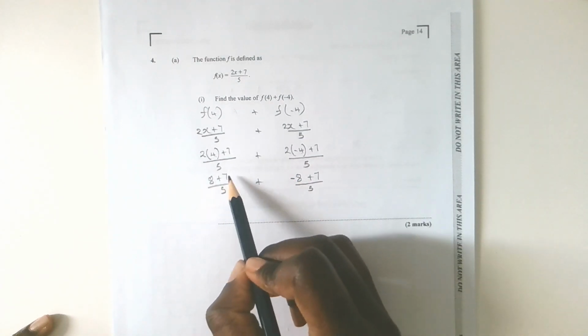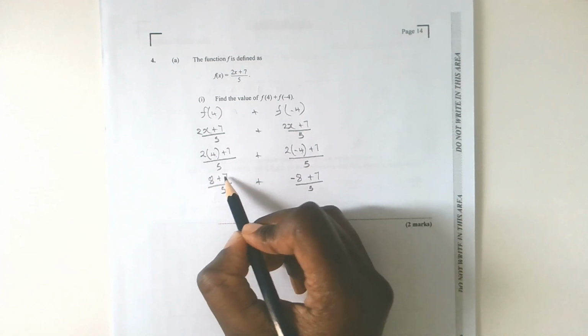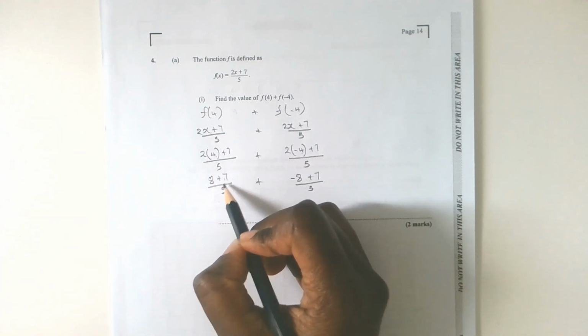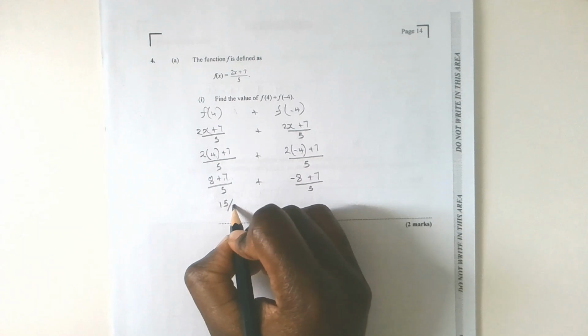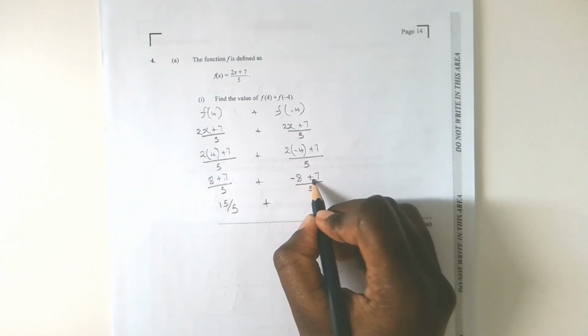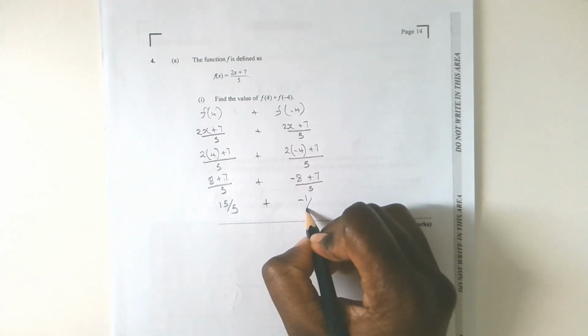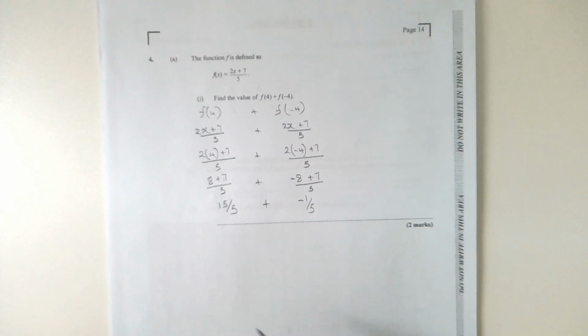Simplifying this, 8 plus 7 is going to give us 15, because 8 plus 8 is 16, so 1 less than that is 15. 15 over 5 plus -8 plus 7 is going to be -1 over 5.